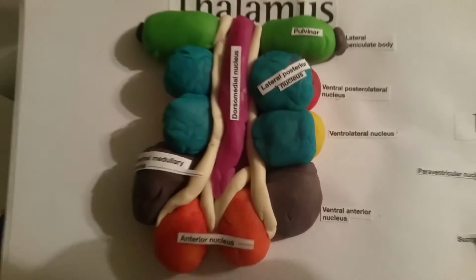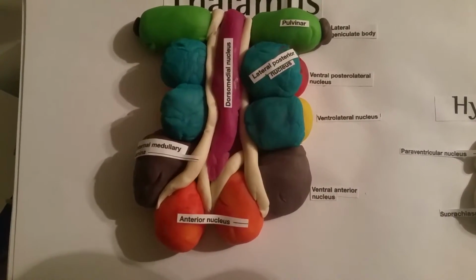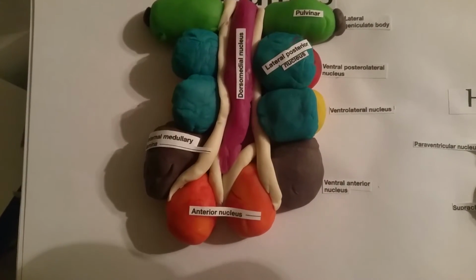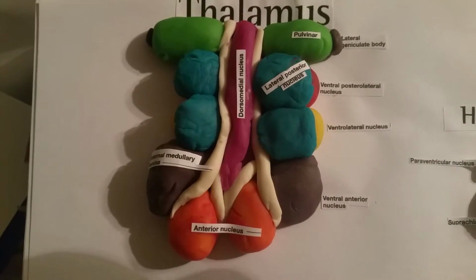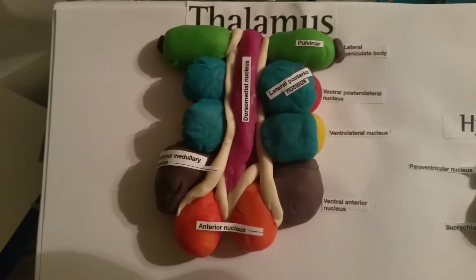The thalamus is composed of a number of distinct nuclei. Each of these nuclei receives sensory input from the different sources, and as I stated, it is specific to the region of the brain. So that is the thalamus.